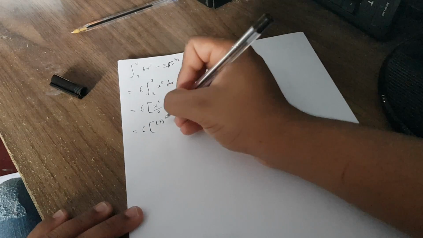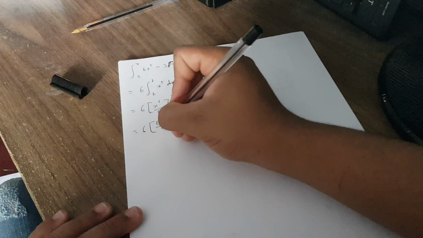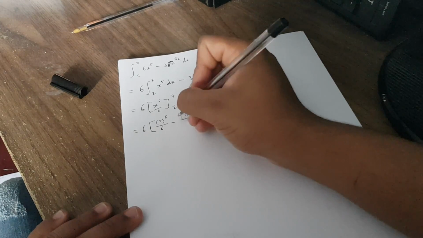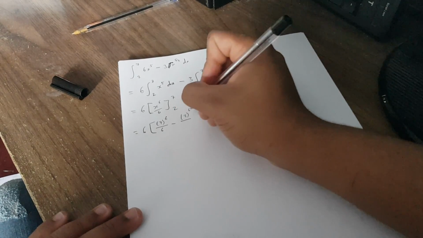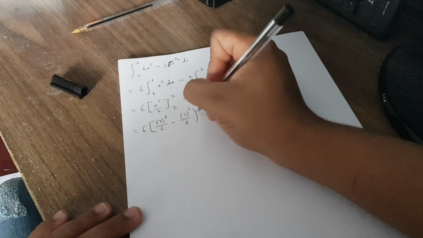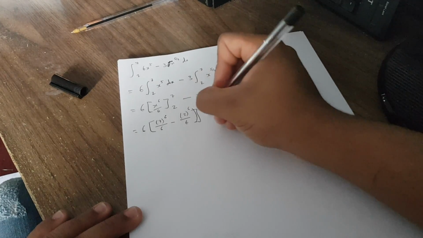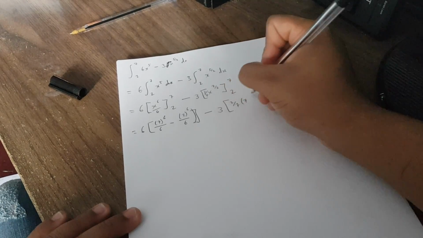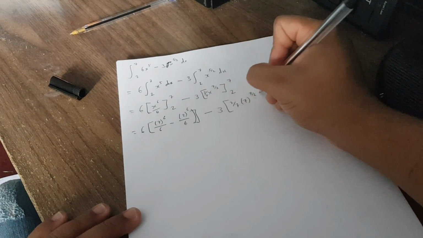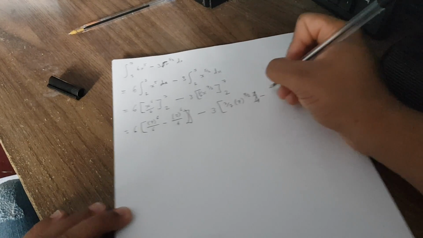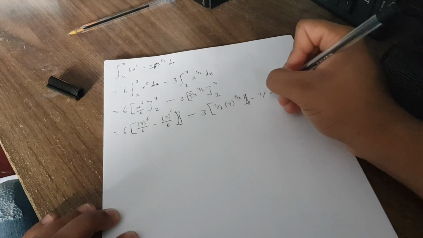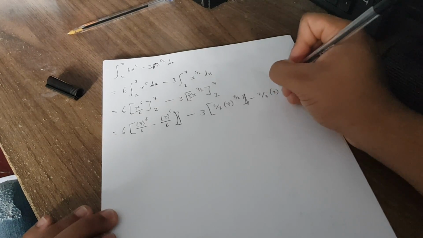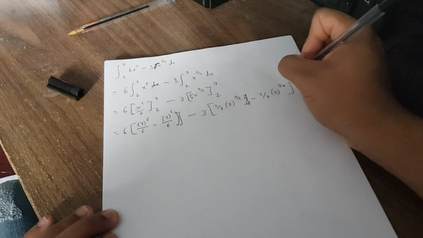Applying our limits, it becomes 7 to the power of 6 divided by 6, minus 2 to the power of 6 over 6, minus 3 times 2/7, 7 to the power of 7 over 2, minus 2/7, 2 to the power of 7 over 2.